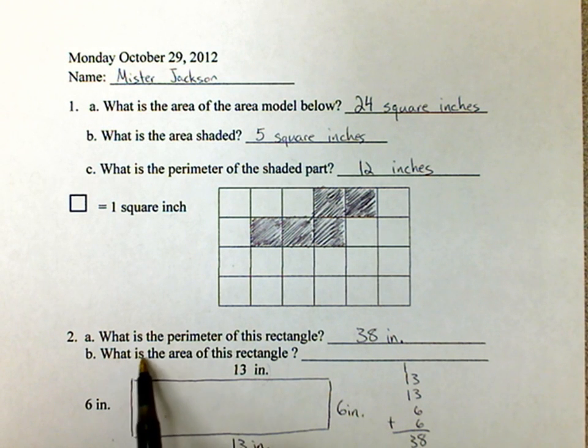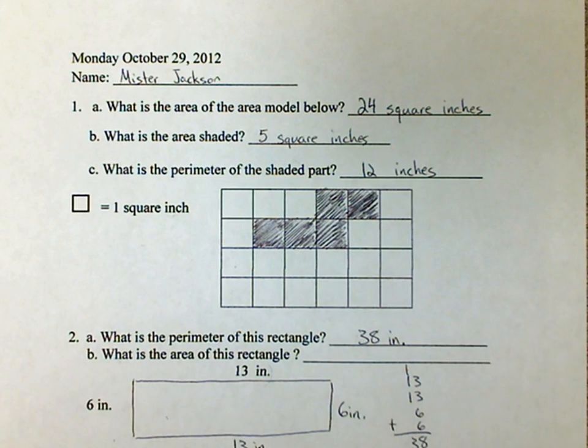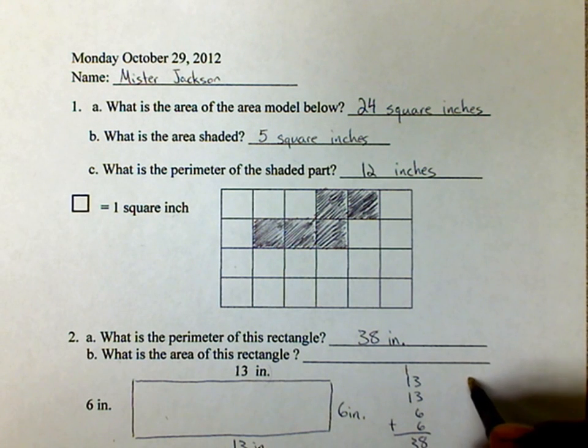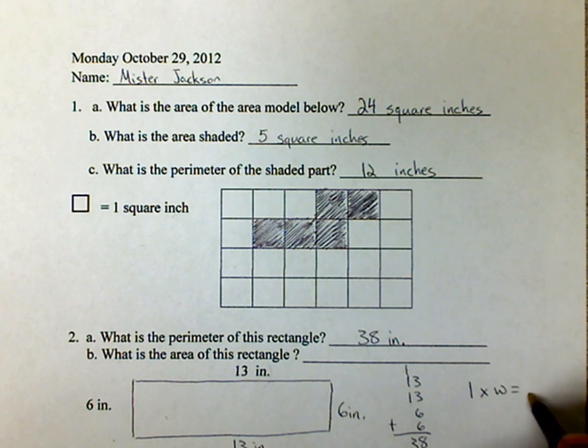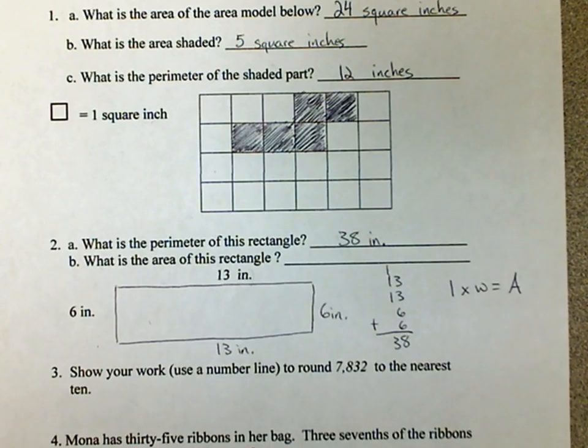They ask, what is the area of this rectangle? Area is the amount of space that's covered, and is always measured in square units. In this case, our units are inches, so area is going to be measured in square inches. How do we find the area of a rectangle or a square? We would simply multiply whatever the length is times whatever the width is. That would give us the area of our particular rectangle.